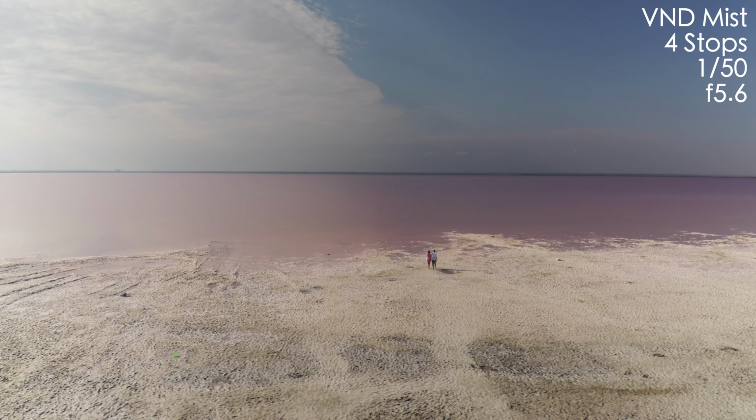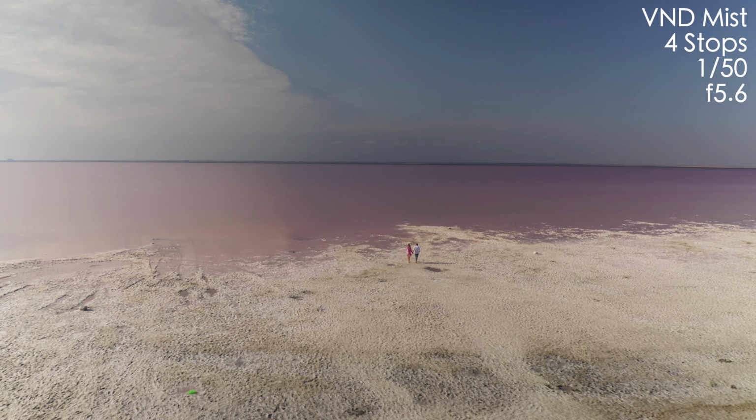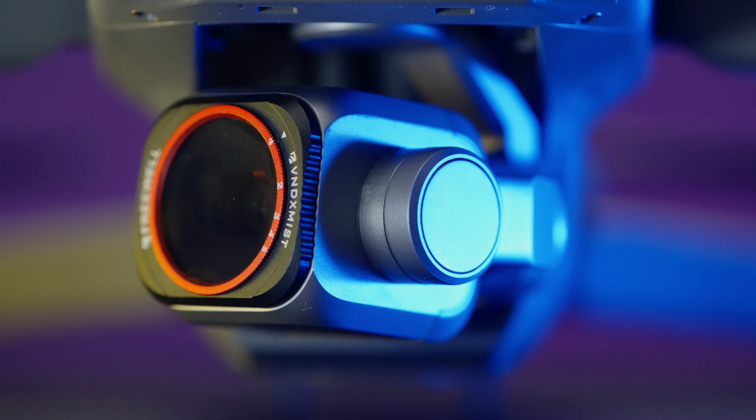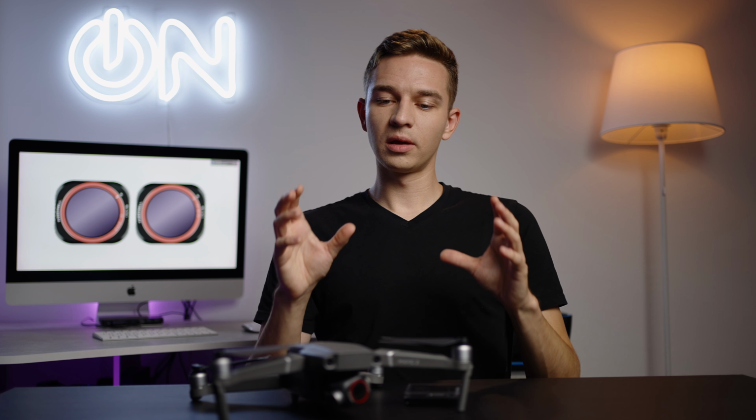And finally, about the price. The price for those filters, for the kit of 2 filters, VND mist filters, is only $50, which is a no-brainer, I guess, because we get 2 filters, great build quality, good picture quality.